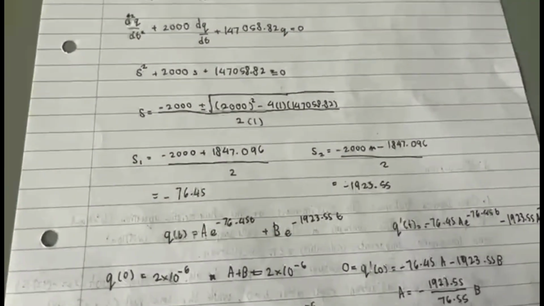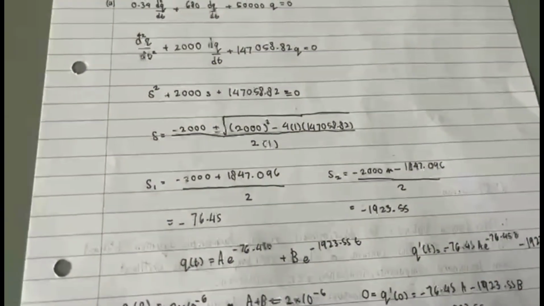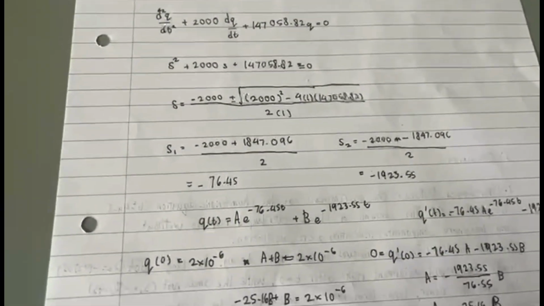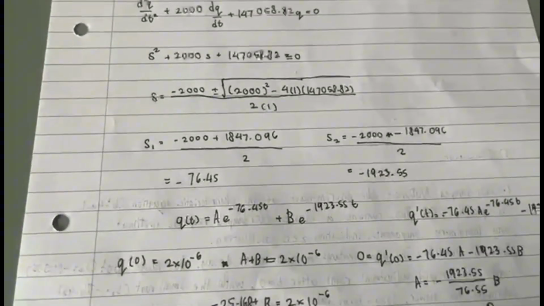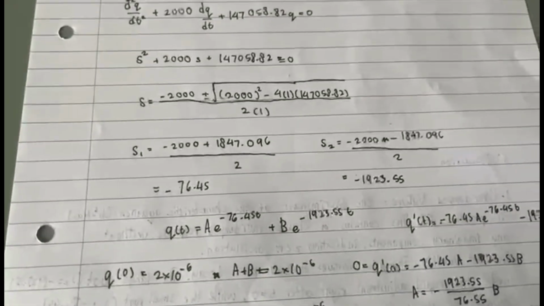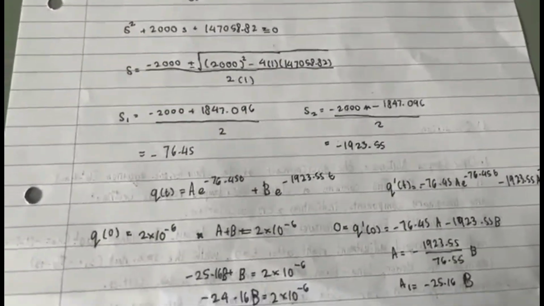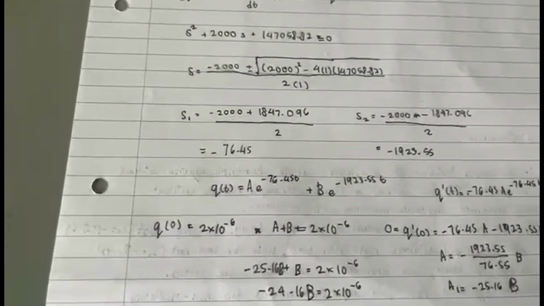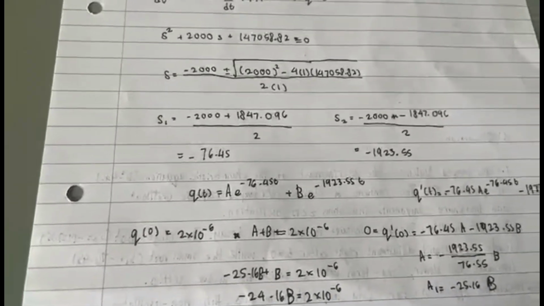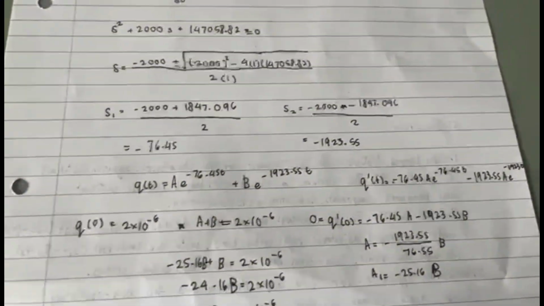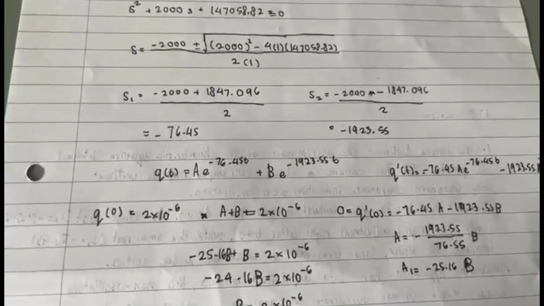So, this gives distinct real roots. Because of this, we use the general second order solution, q(t) = A e^(-76.45t) + B e^(-1923.55t). As we know, Q0 equals 2 times 10^-6, so A plus B equals 2 times 10^-6.